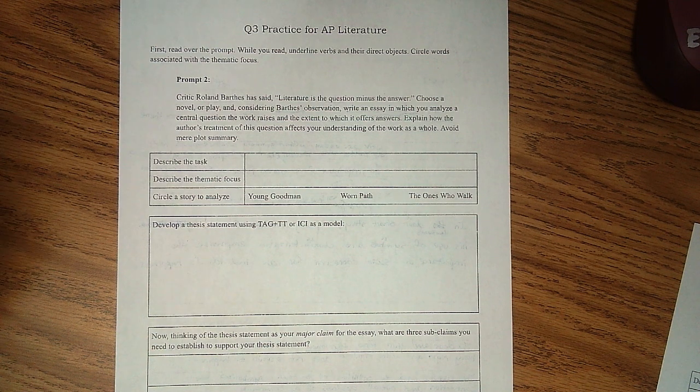But you would want to say, how does the author's treatment of that question affect your feeling for the theme? So how is it that Le Guin's sort of offhandedness and her detachment as she creates this town, how does that develop the overall meaning of the work? That's the kind of thing they're looking at there.